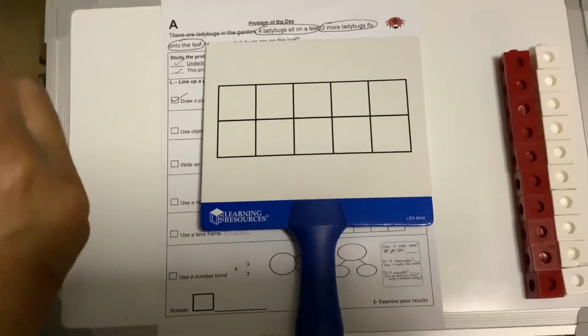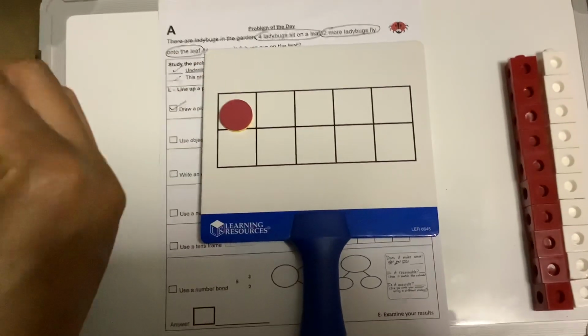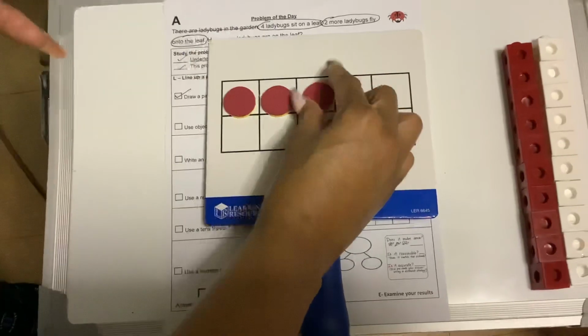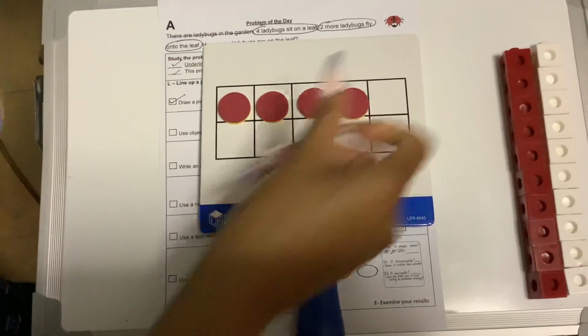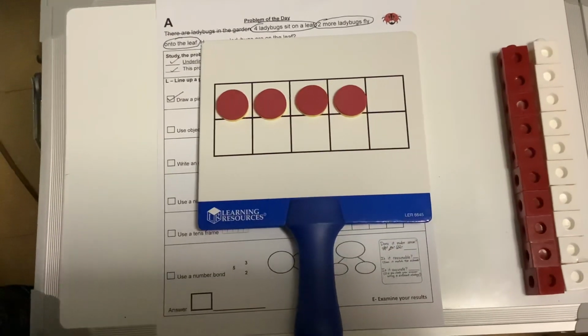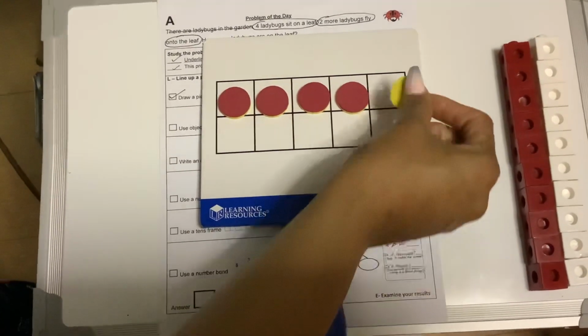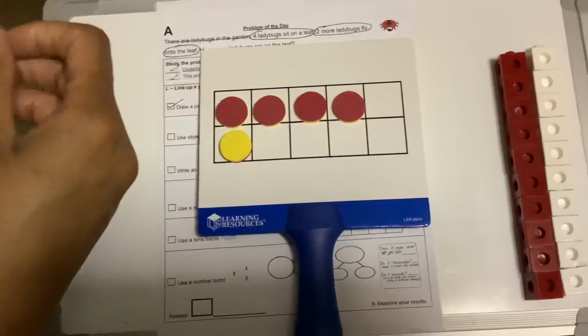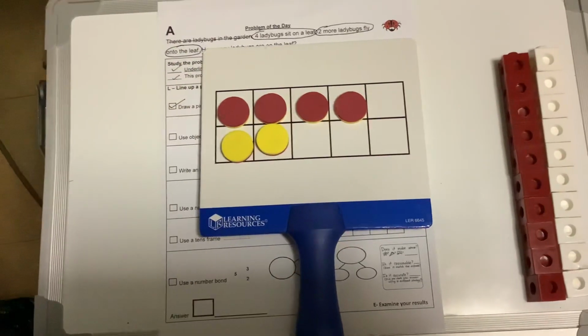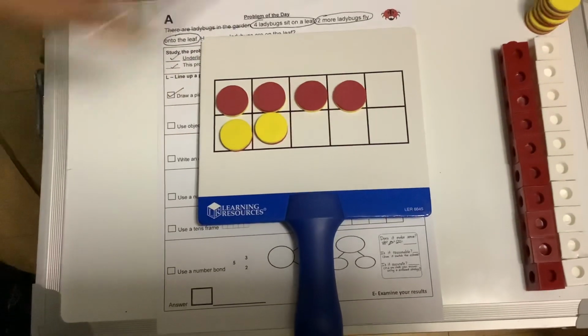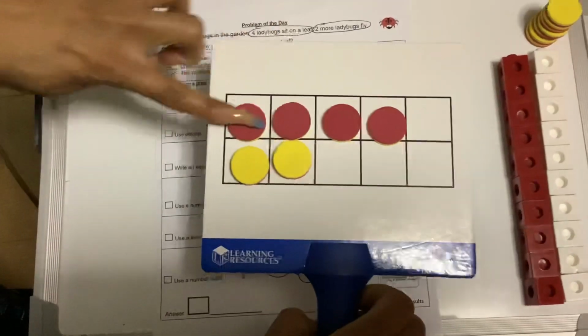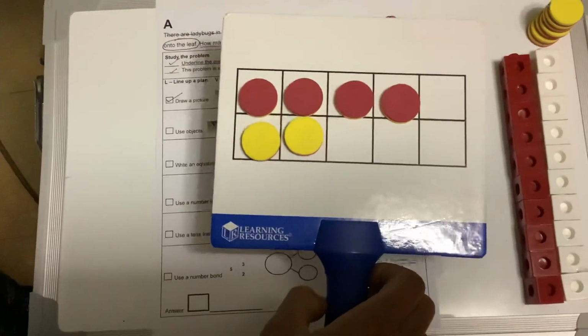And we had 4 ladybugs. 1, 2, 3, 4 ladybugs on the leaf, and then 2 more came, and I'm going to show you my 2 more using a different color. 1, 2. Now if we look at my 10 frame, we see we have the 4 red and 2 yellow.